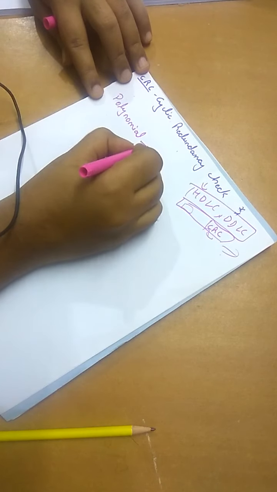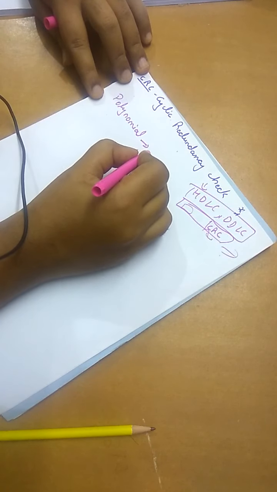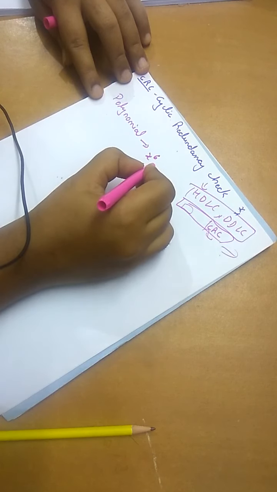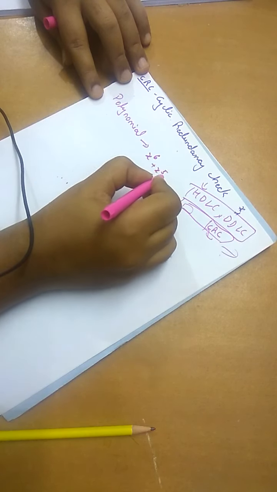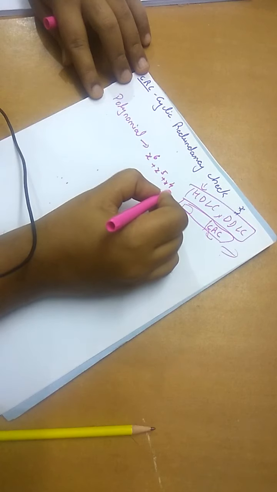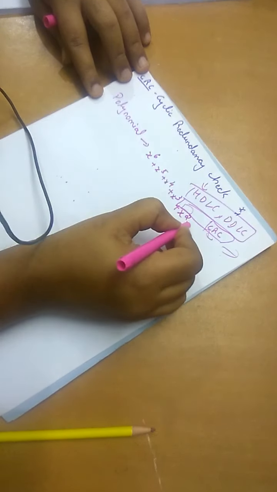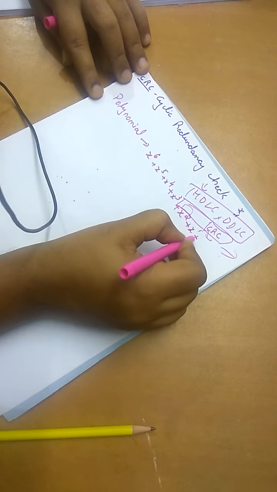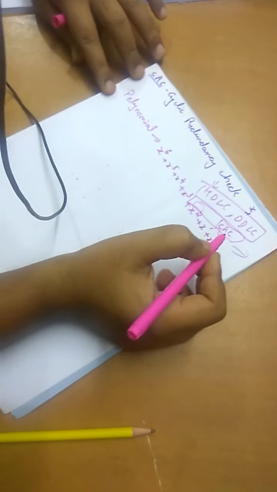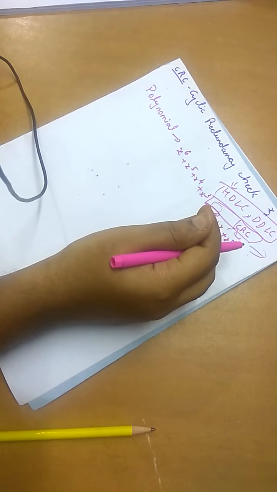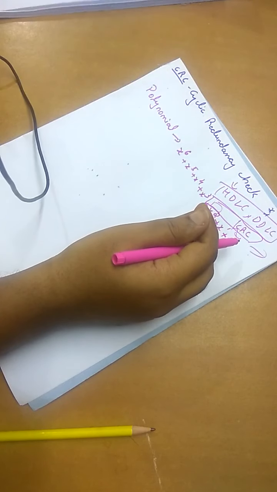Polynomial technique means how the data is represented here: x to the power of 6 plus x to the power of 5 plus x to the power of 4 plus x cubed plus x squared plus x to the power of 1 plus x to the power of 0. Like this the data is represented. But how can we understand it in the form of ones and zeros? That is an interesting one.